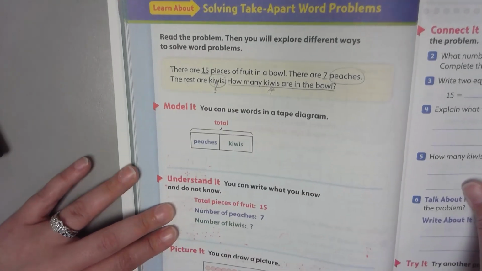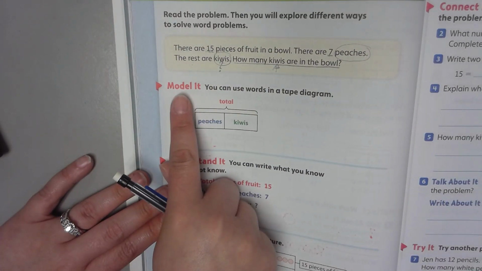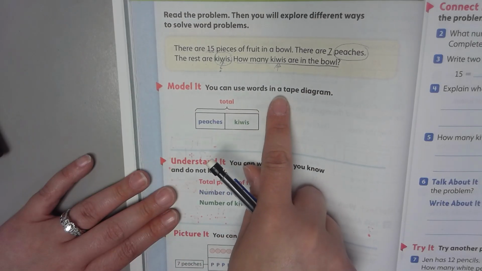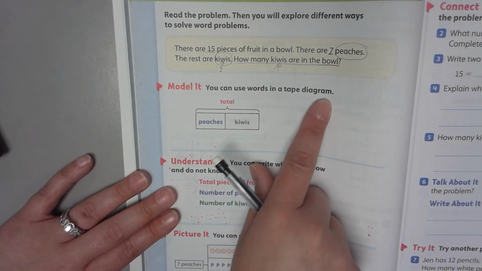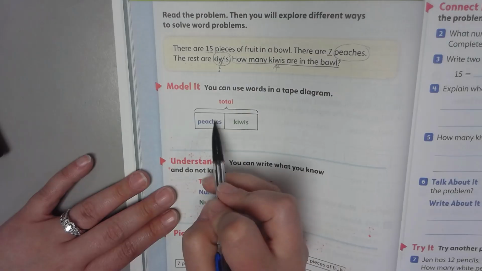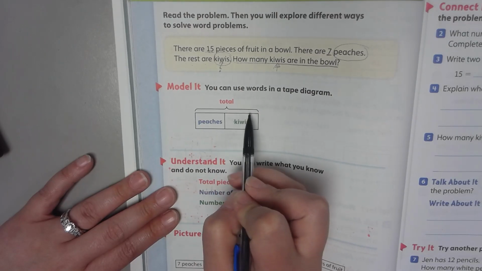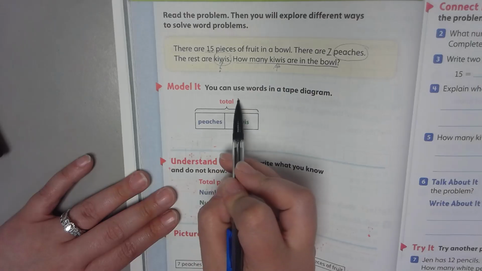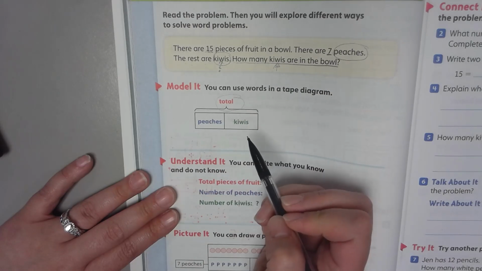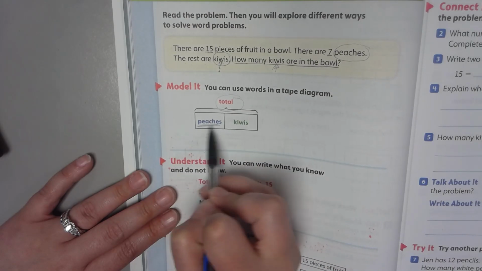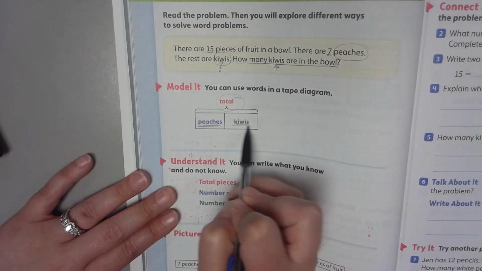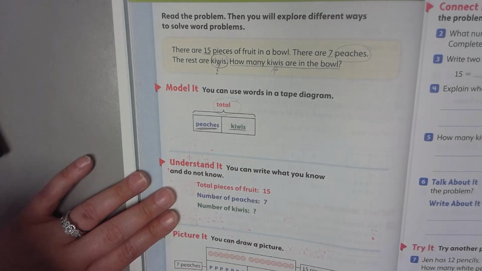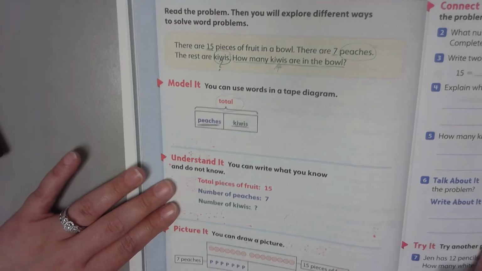So let's look and see what they did. They did a model, meaning they drew a picture. So you can use words in a tape diagram. Tape diagram kind of looks like a number bond, except it's got 2 rectangles and this tapey looking thing. That's what it means, the tape. That's your big boss. Total is big boss, okay? So then they said, my part I need is peaches, and the other part is kiwis, okay? Kiwis and peaches.